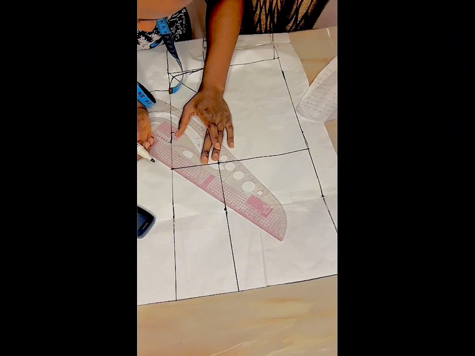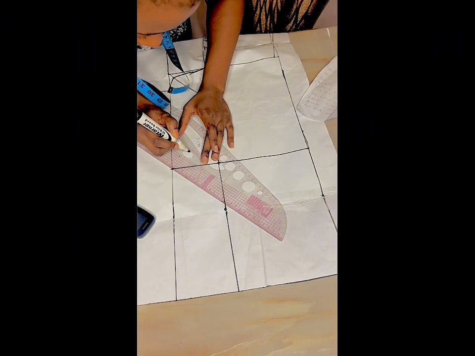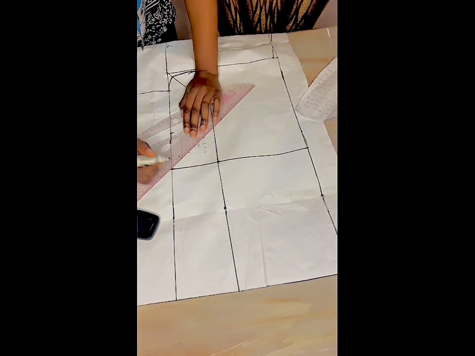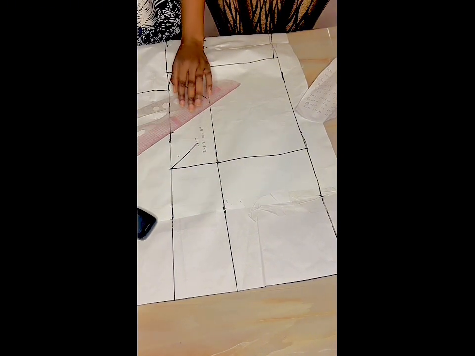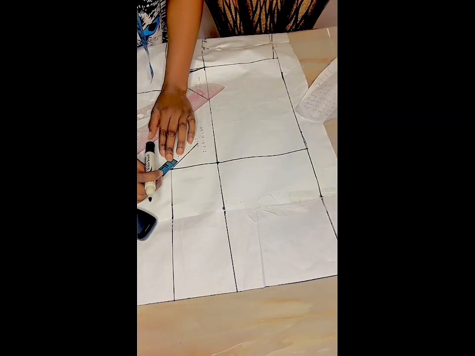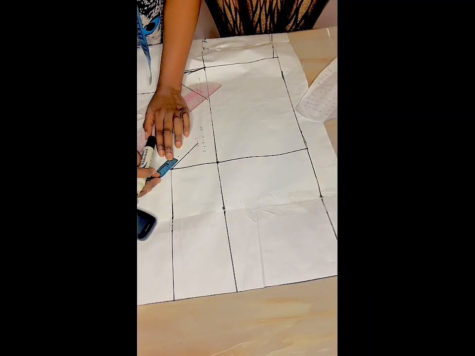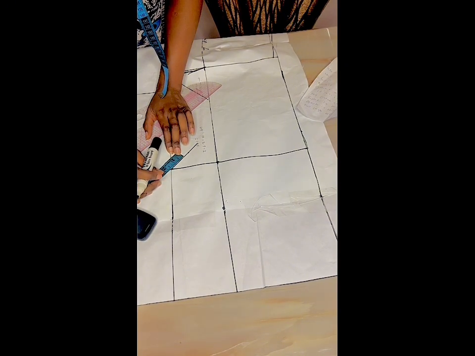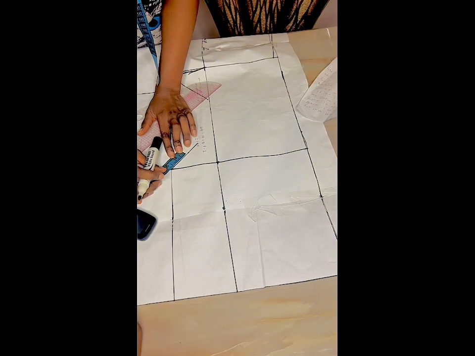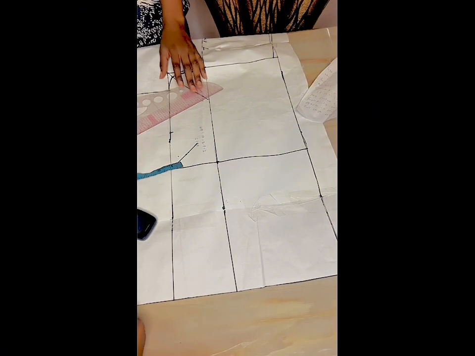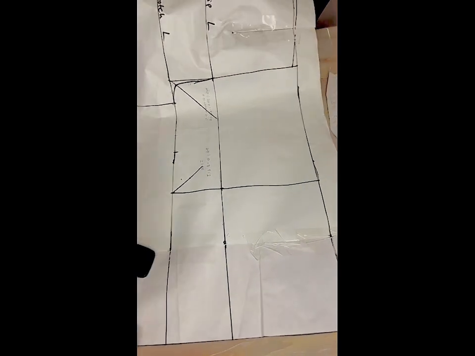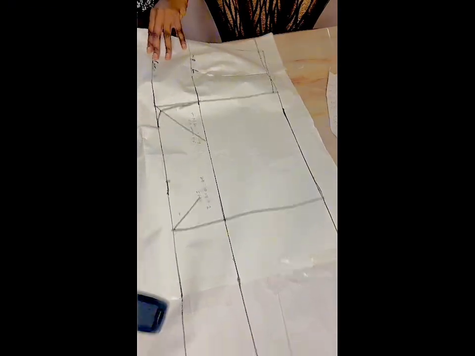So we're going to try and get our angle 45. That's what I'm doing right now. You mark it. You draw your straight line. Then you mark your 1.95. That's what I'm doing right now. So that's it. I'm trying to make it bold so you guys can see properly.